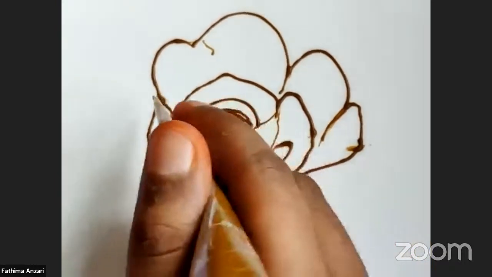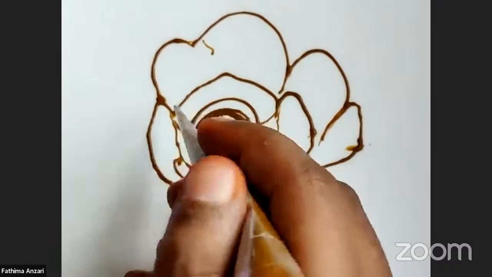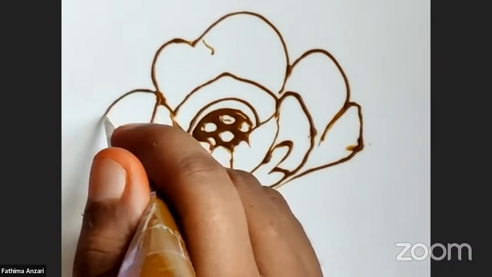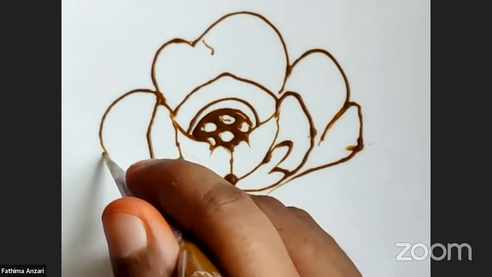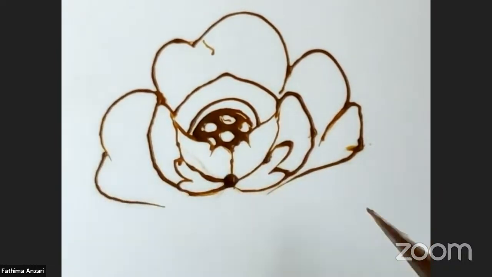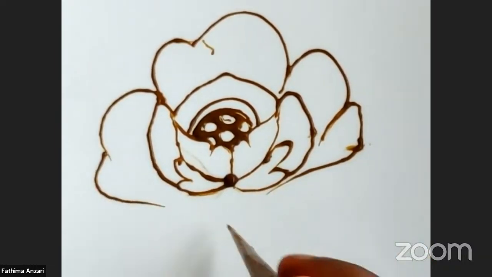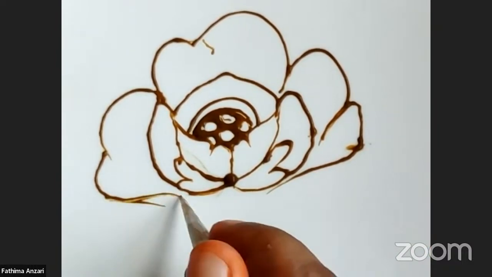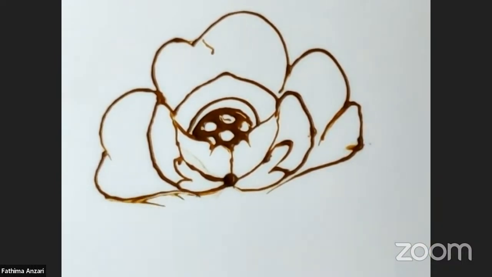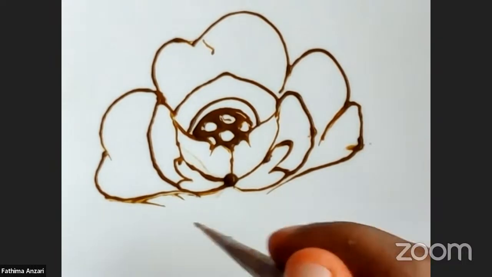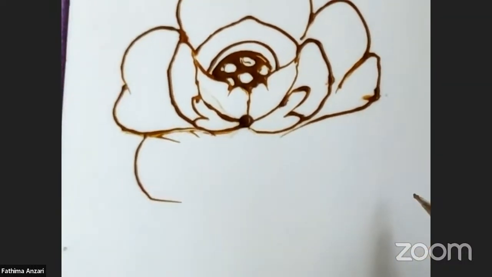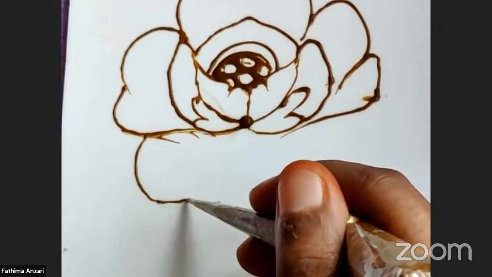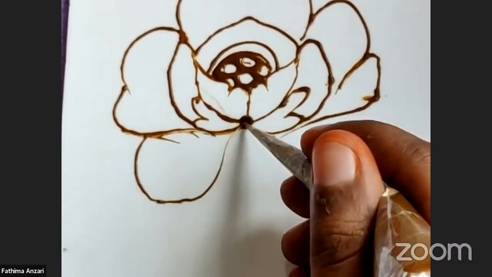Given that. Now the side petal. I'm gonna bring it like this. So we connect it to that. Now the lower part. Okay, sorry.